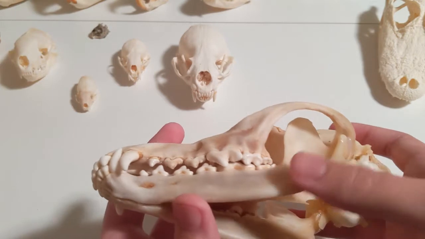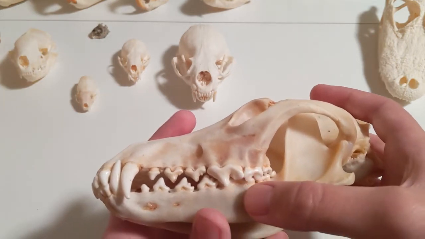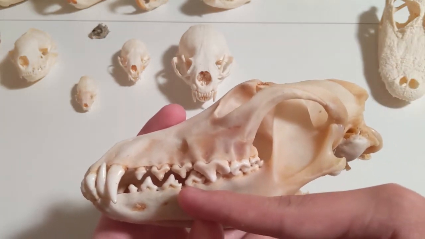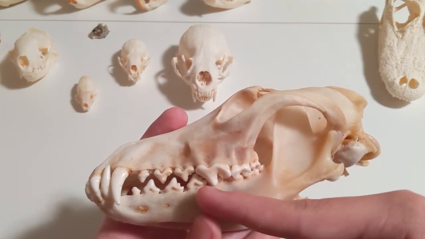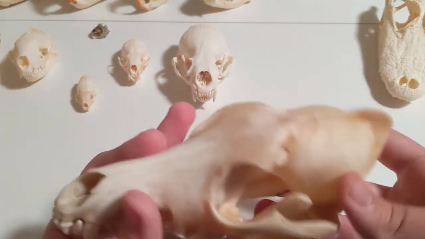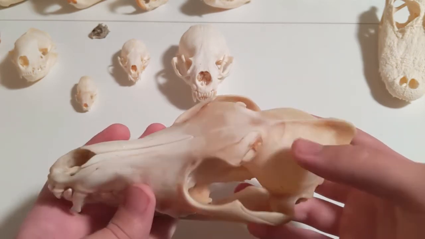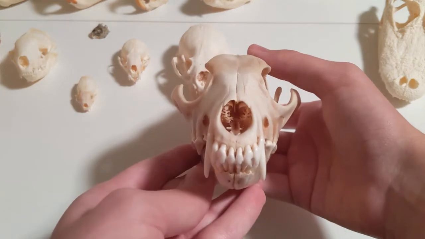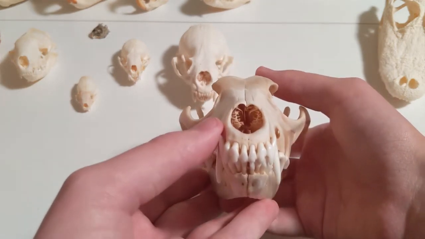Then their carnassial teeth are really huge. You can see that. That's pretty big. Then these are the premolars, which are jagged and sharp as well. And they honestly look kind of like shark teeth, nowhere near as molary as our molar teeth. Has a fairly large brain cavity in this area. Eyes in the front, binocular vision, and a good sense of smell too.